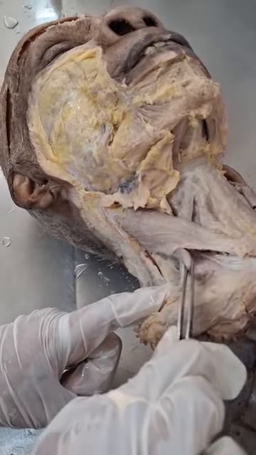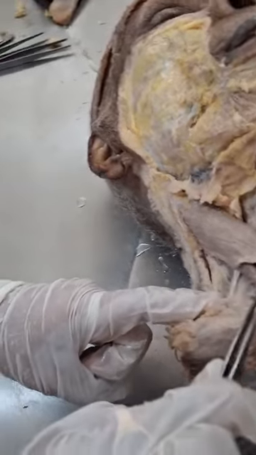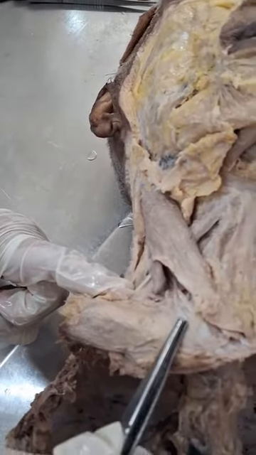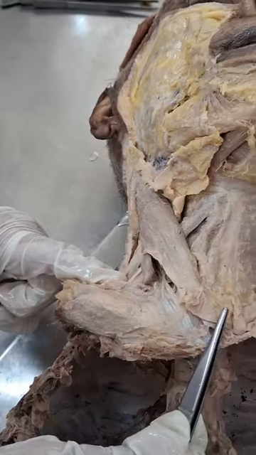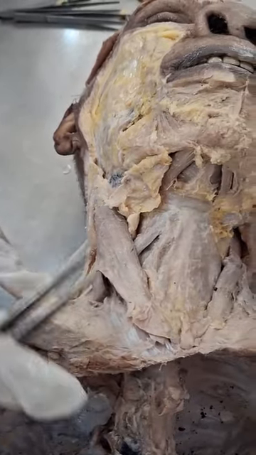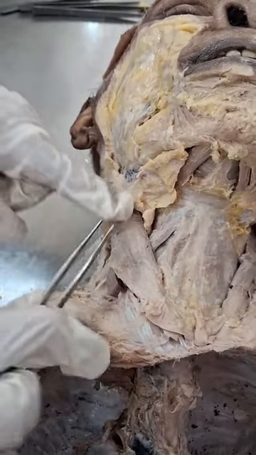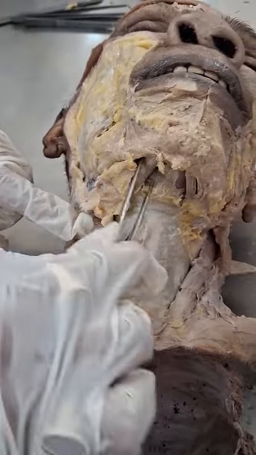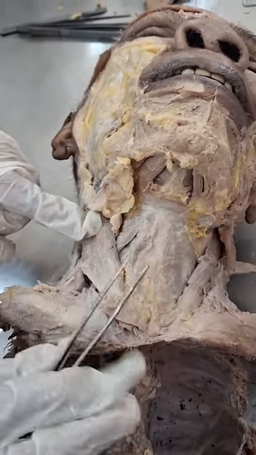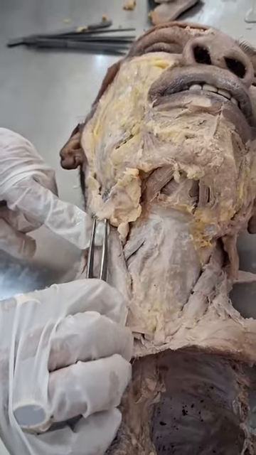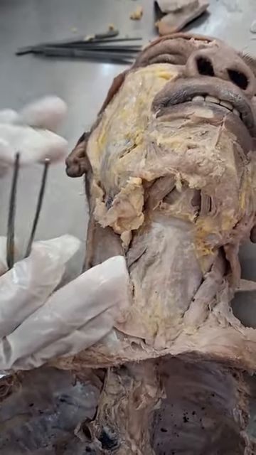And here you can see the two heads of the sternocleidomastoid taking origin from the clavicle as well as the manubrium part of the sternum. So this is sternocleidomastoid. Now in front of the sternocleidomastoid, whatever area you can see, that is all anterior triangle. The anterior triangle is again subdivided into four more triangles.